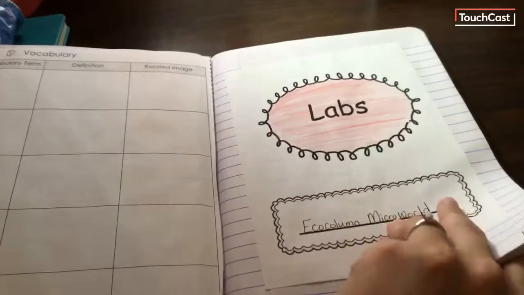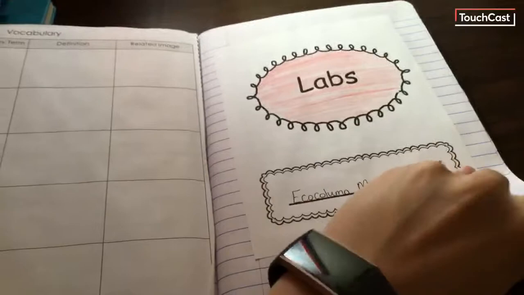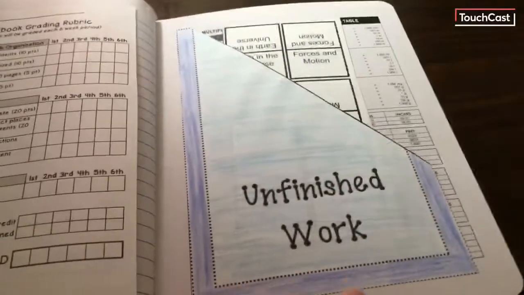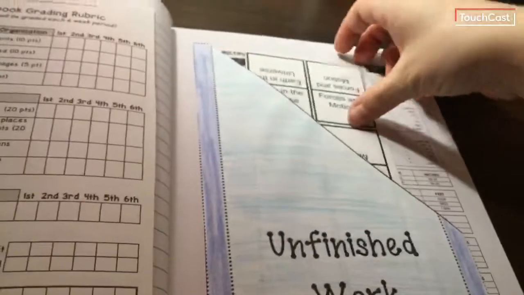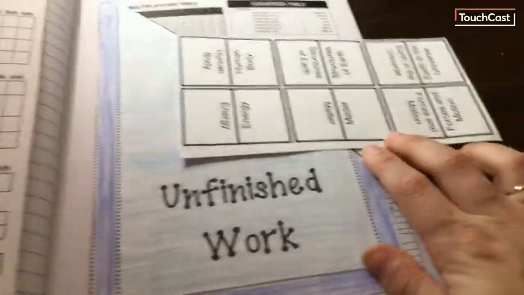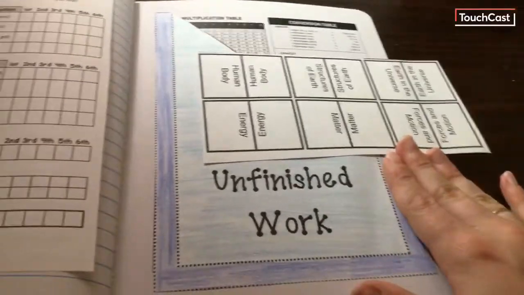And then if we don't finish anything, typically in my 3rd grade classroom, we don't send homework that's science related. We always try to do that in class so we can provide the help that they need. So I just have an unfinished work folder at the back, and I went ahead and made tabs for all of the units that I plan on doing in 3rd grade. But I haven't put them in yet because I wanted to add the tabs as we go through. That way the pages won't be off.